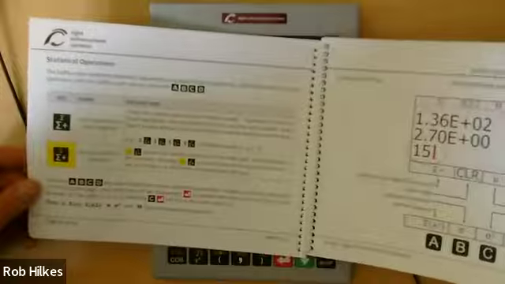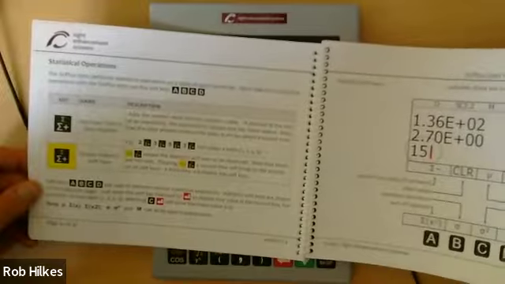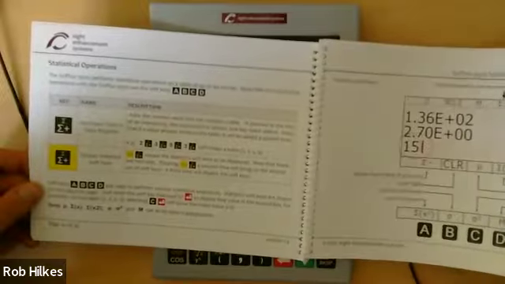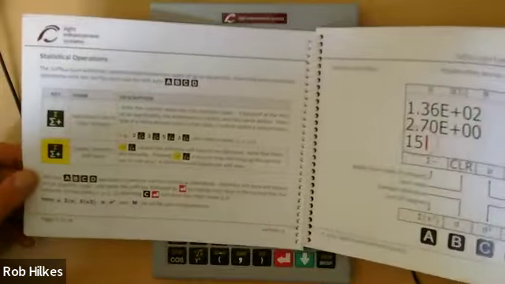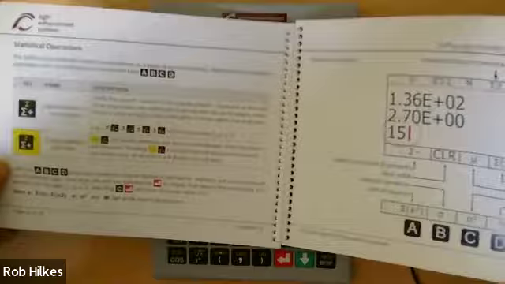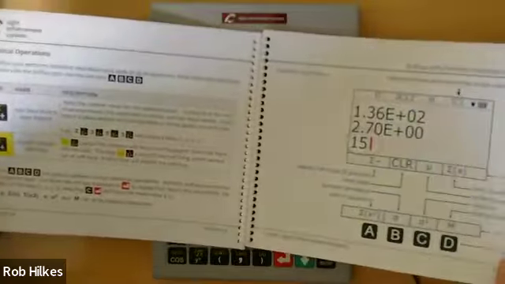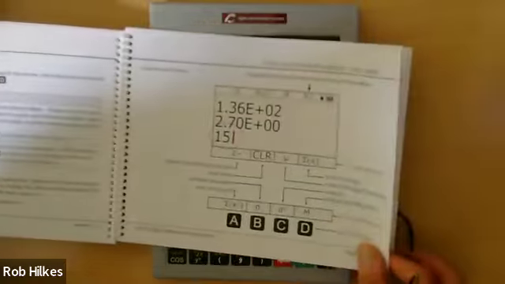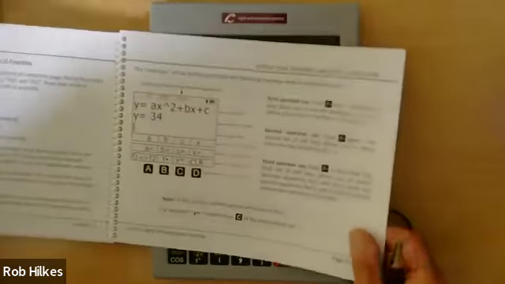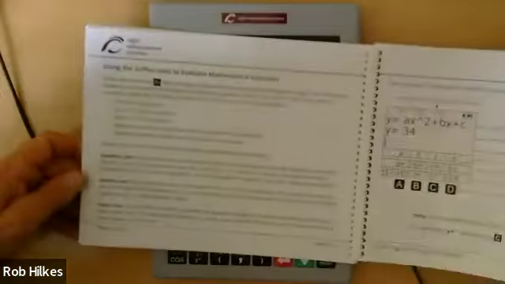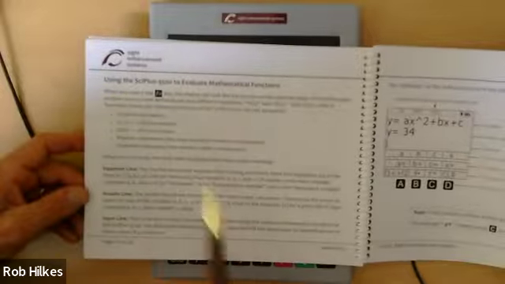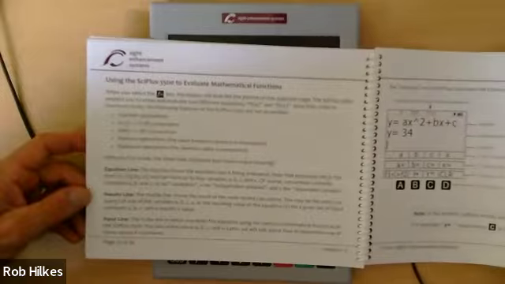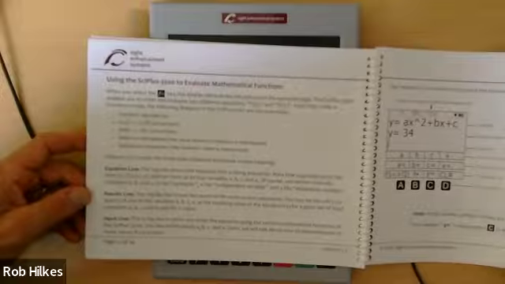Statistical operations where you can enter a number of entries into a statistical array, and the calculator will calculate things like the average and the standard deviation and variances and so forth. And then we'll spend some time today going through using the calculator to evaluate mathematical functions, because that sort of shows a lot of what the calculator is capable of.